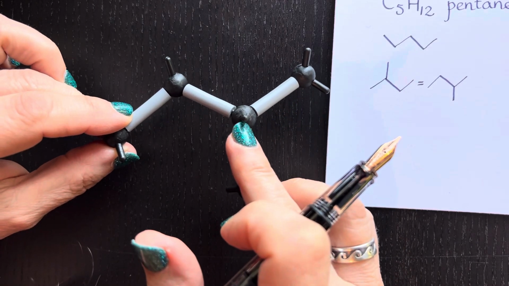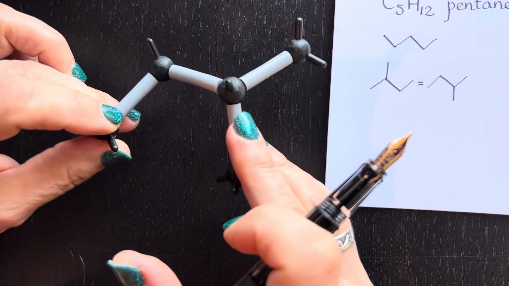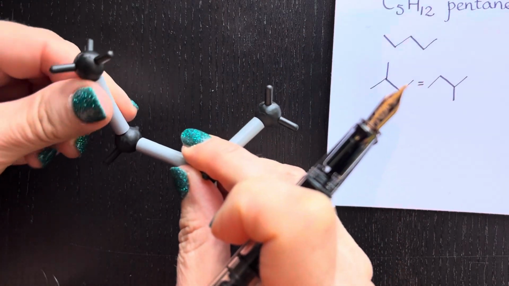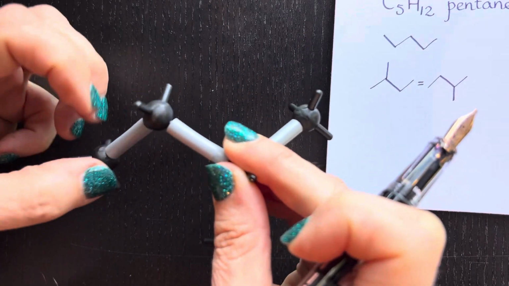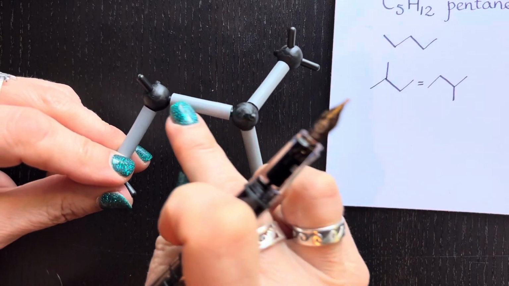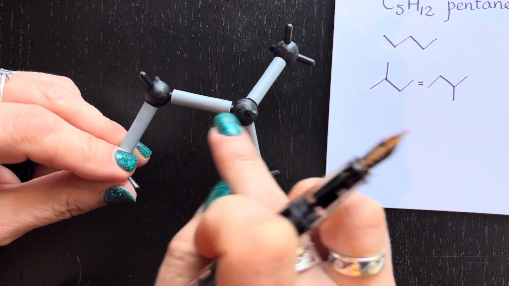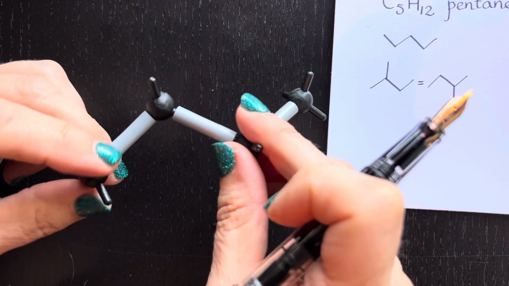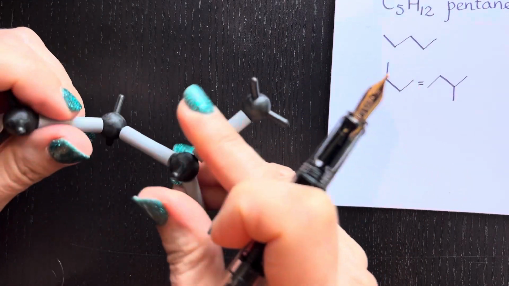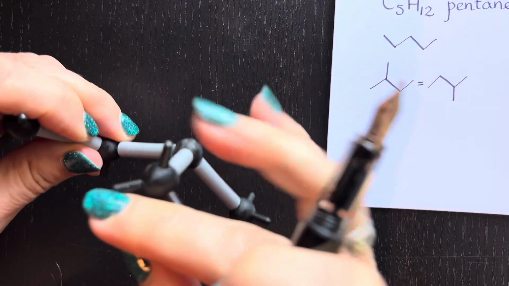Because these are sp3 hybridized, these are single bonds, that means there's free rotation around these bonds. These are sigma bonds, so there's electron density between these two carbons, but there's no reason why these can't rotate. These also can rotate.